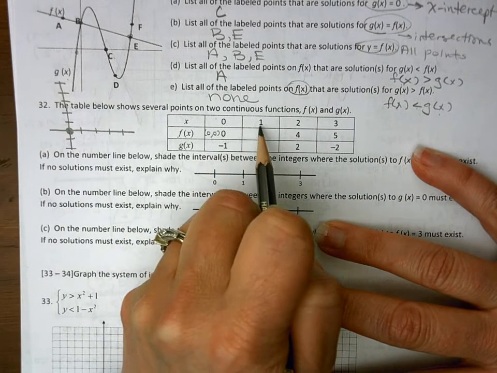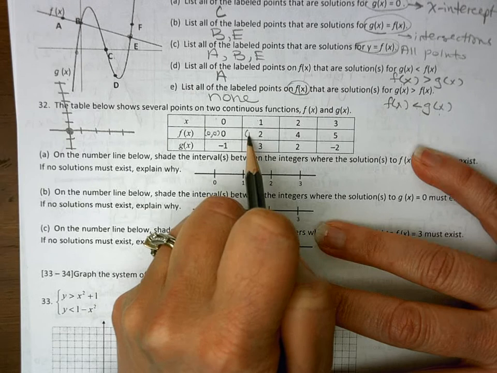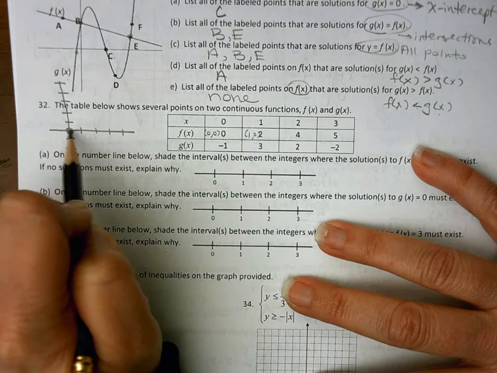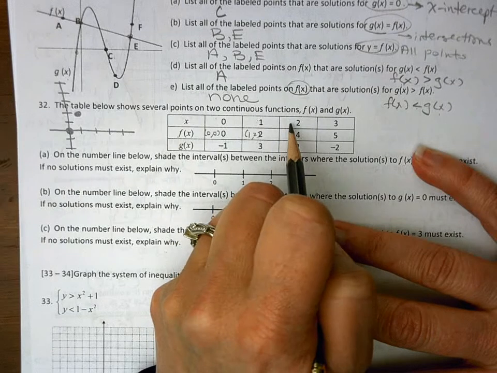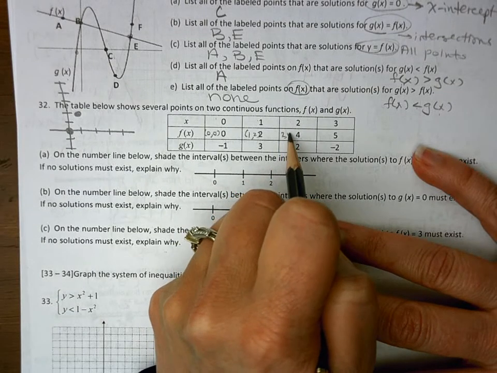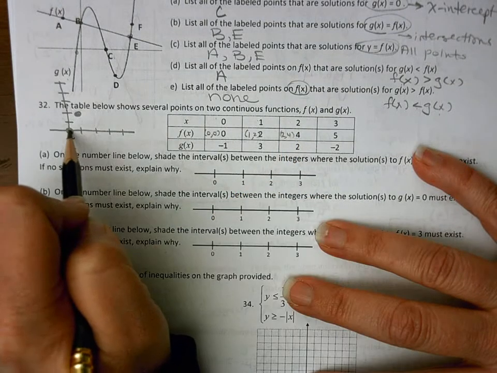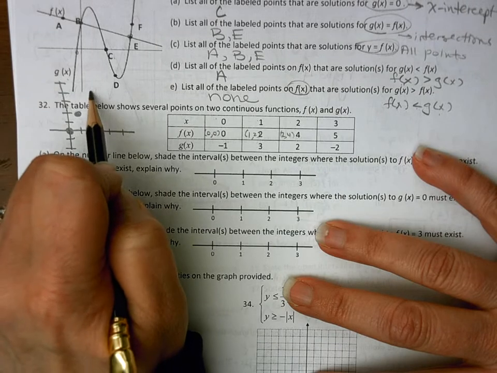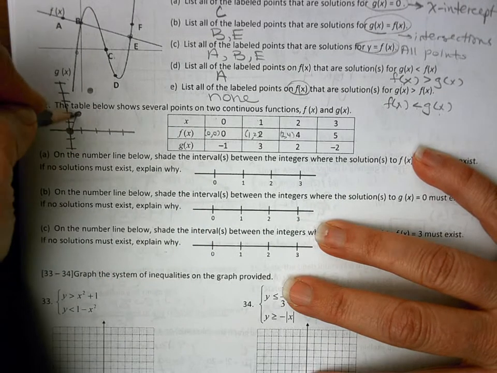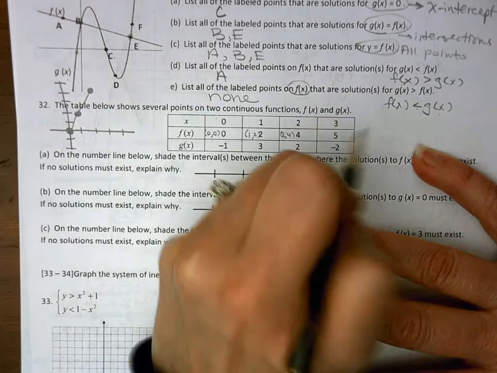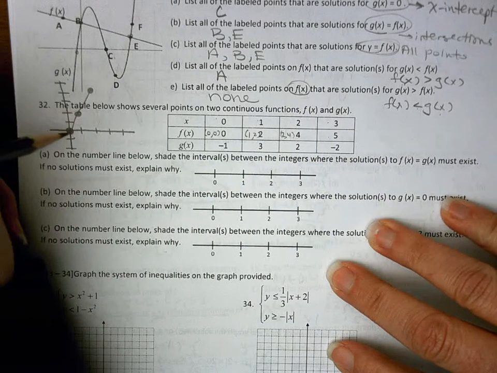And then over here, when x is 1, my y value is 2, so I have the ordered pair 1, 2. So I'm going to go over 1, up 2. And then over here, when x is 2, y is 4. So I'm going to graph the point 2, 4. And then finally 3, 5.